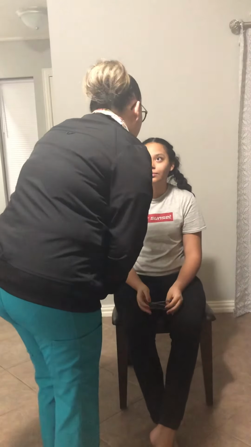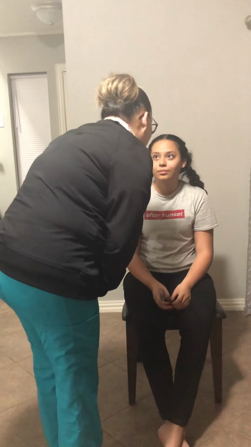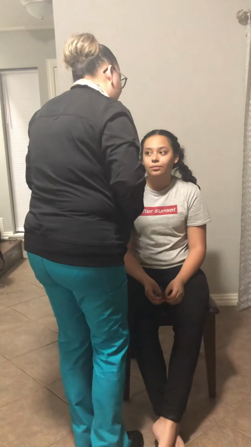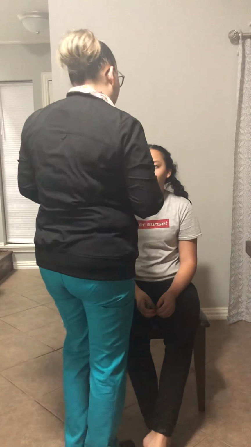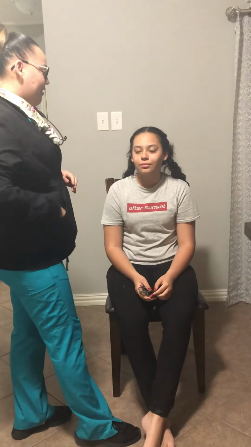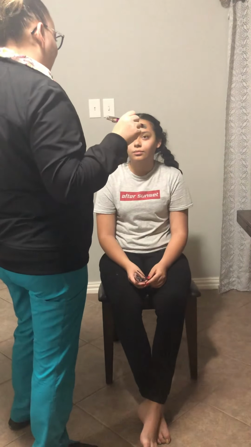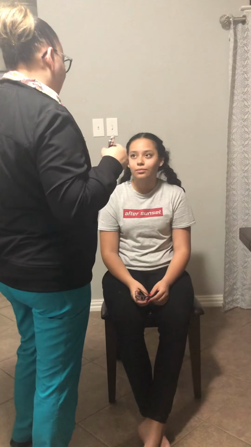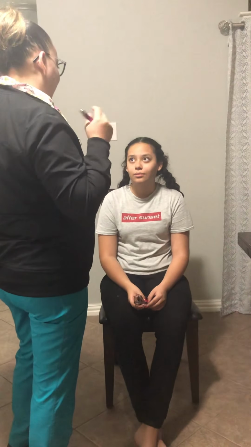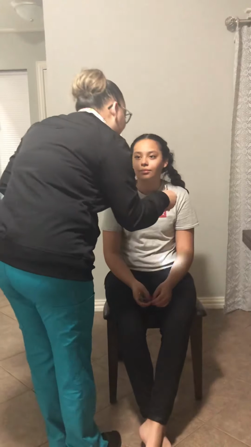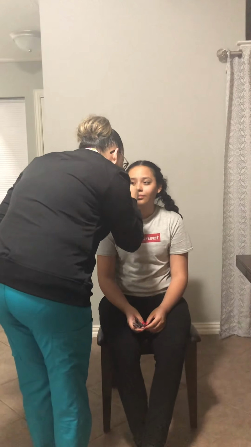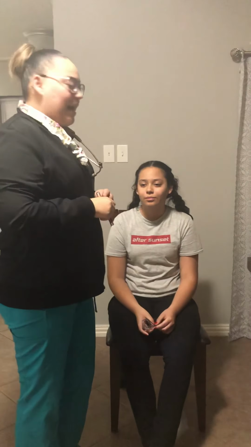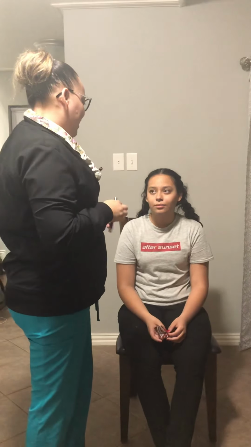Okay, now I'm looking at her sclera, which is white on both of them. I'm gonna look at your conjunctiva membranes. Nice and pink and moist. Okay, I'm just gonna take my light, and I'm going to shine my light into your eye and out, and I'm testing for reaction to the light. Okay, ready? In, out, in, out. So her pupils are reactive to the light, so that's good.